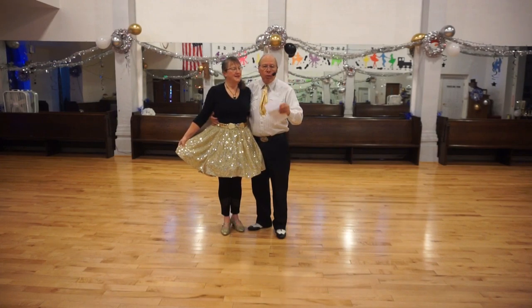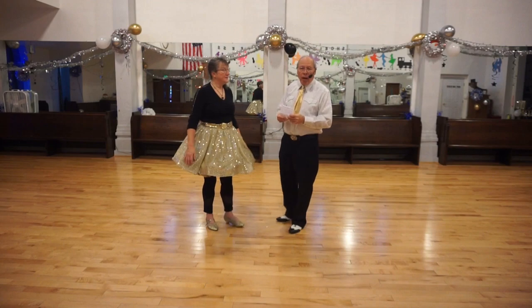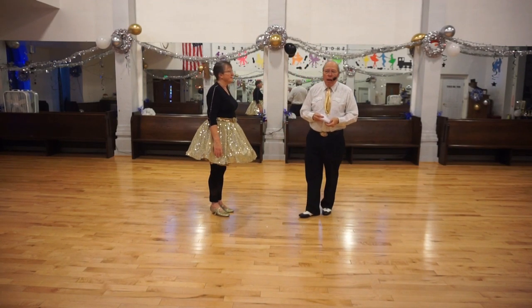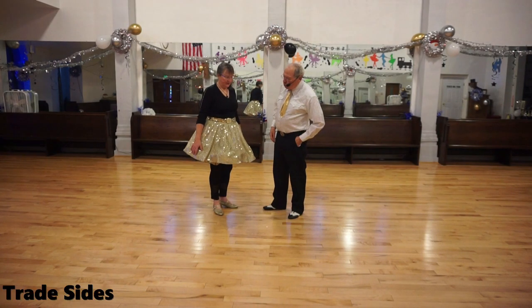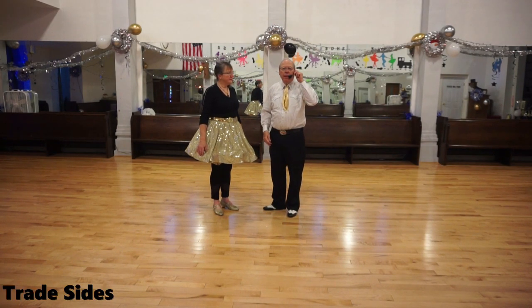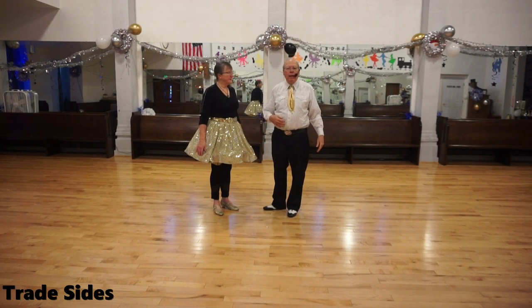So in the meantime, let's look at a few other figures that are in this dance. One of them is called a trade sides. A trade sides, if you're a square dancer, is kind of akin to a California twirl.